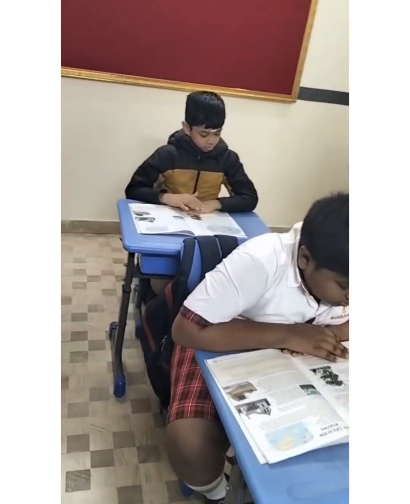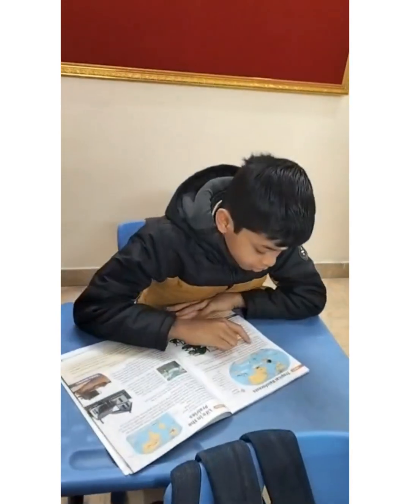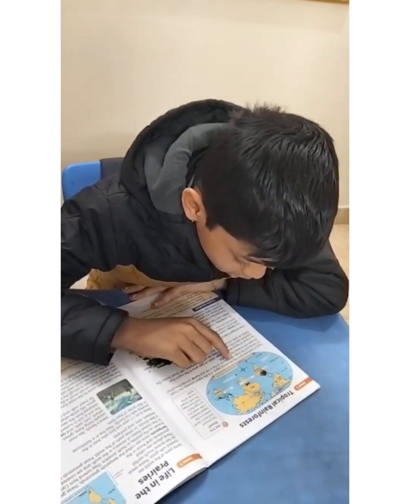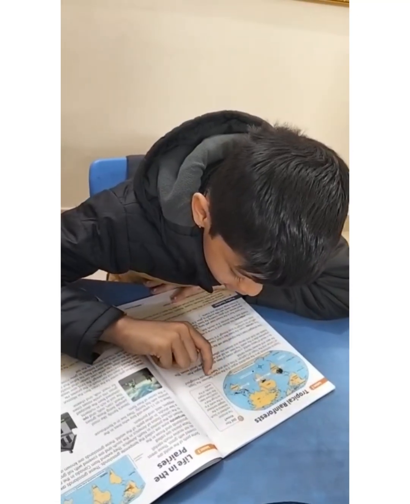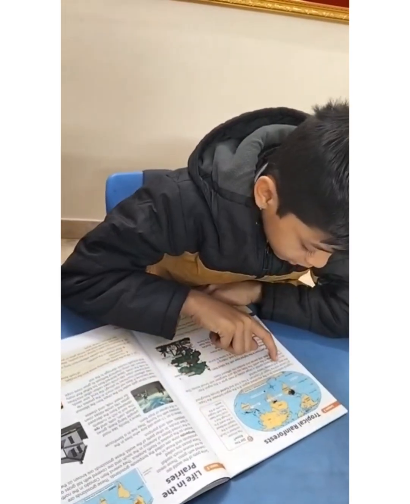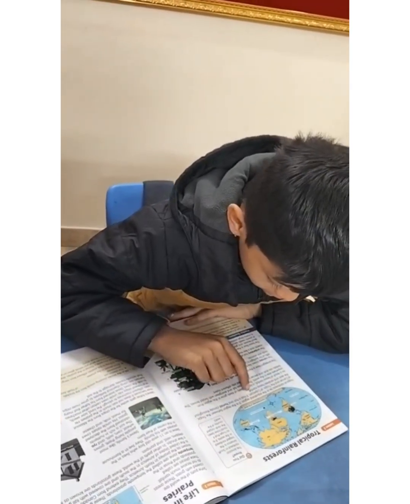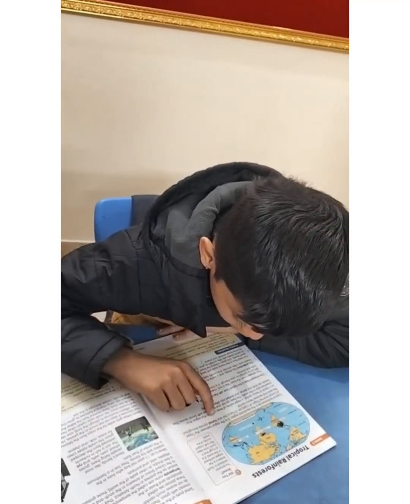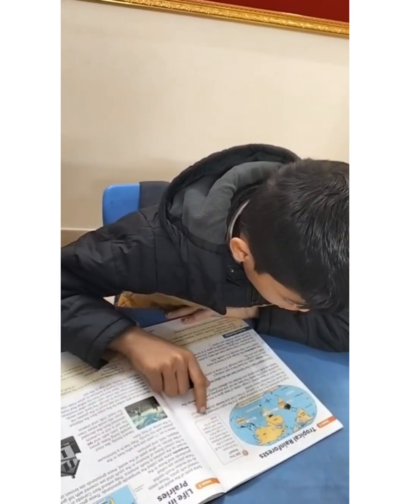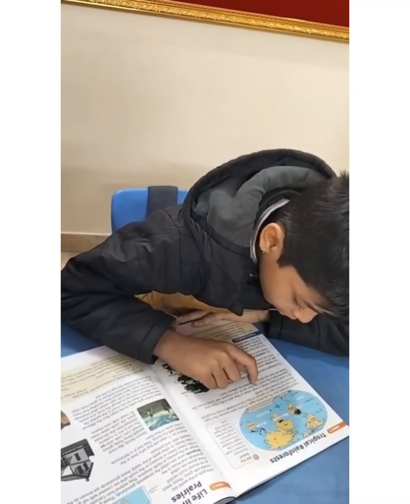Okay, Sridhar, go read this. Tropical rainforest. Tropical rainforests lie in the equatorial region. It is the region between the Tropic of Cancer and Tropic of Capricorn. It has a hot and humid climate throughout the year and receives heavy rainfall.